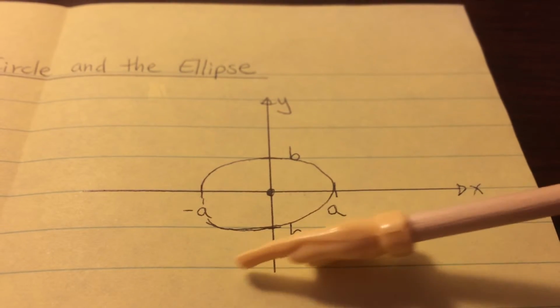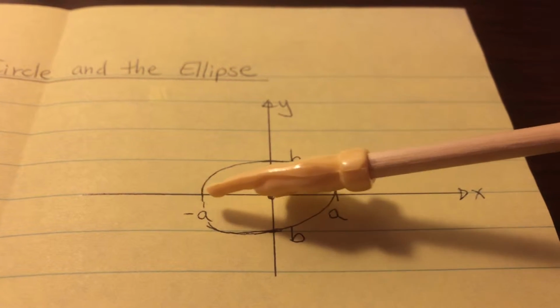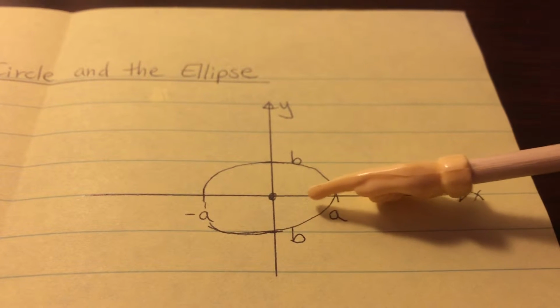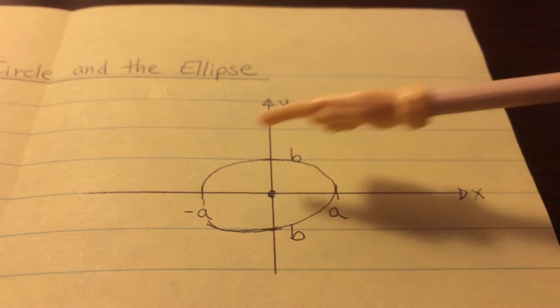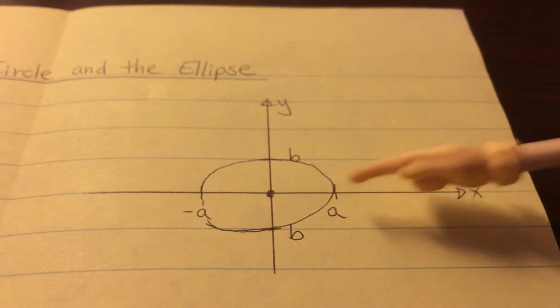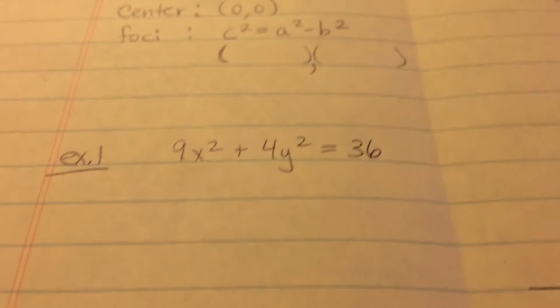Because if it's one parabola, you have a focus, right, and a vertex. So those are the two right there. And at the opposite end, you'll have exactly the same. So it's almost like a reflection on both sides of the parabola is what the ellipse is. Okay, so let's go ahead and do this first example.